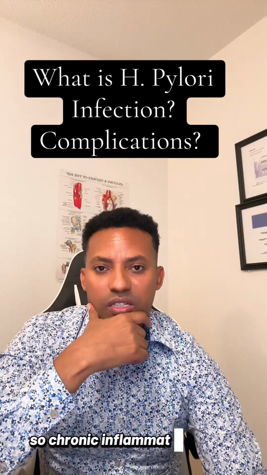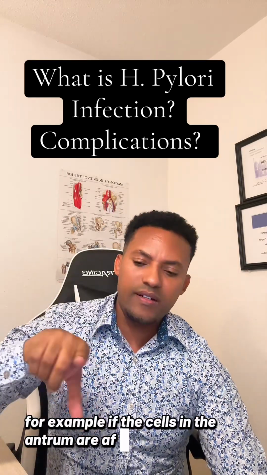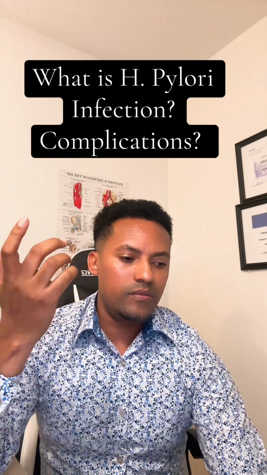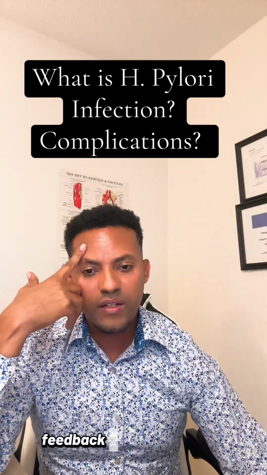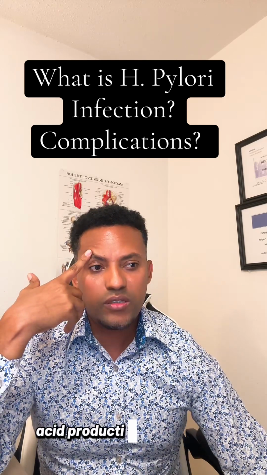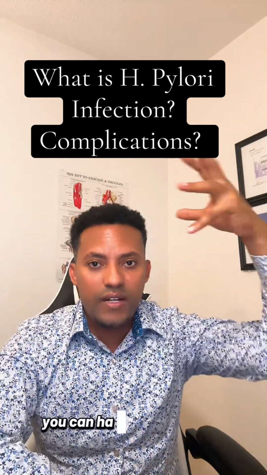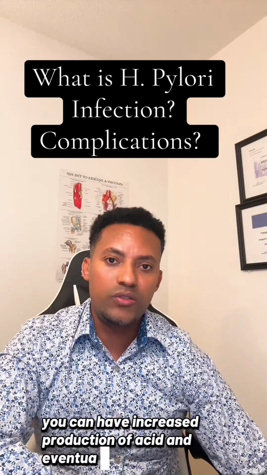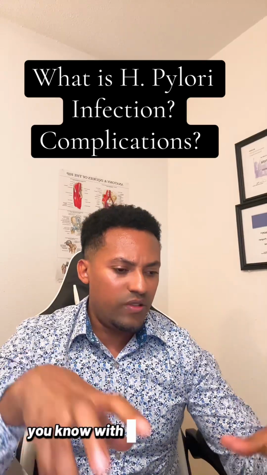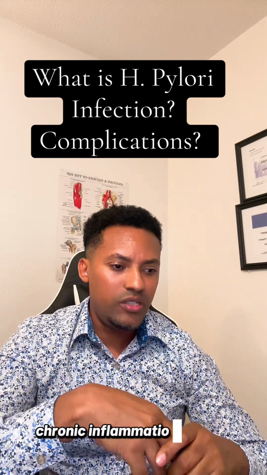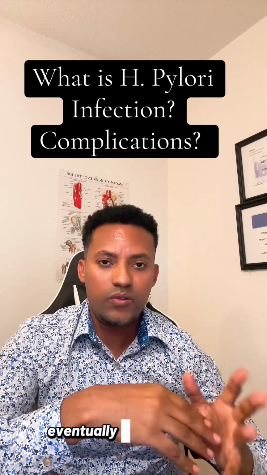So chronic inflammation: if the cells in the antrum are affected, where hormones such as somatostatin are secreted, which has a negative feedback mechanism, or acid production blockage effect, with no somatostatin, you can have increased production of acid. With chronic inflammation, and with immune cells playing their role, damage from the acid and chronic inflammation anywhere eventually can lead to cancer.